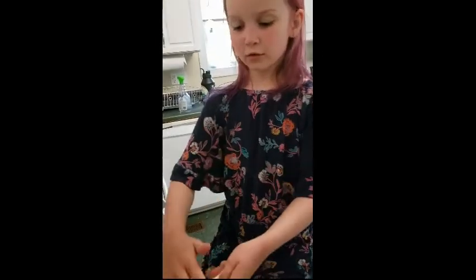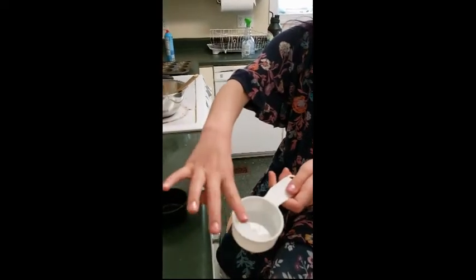You could make them have the same amount by piling it up, but in cooking you're supposed to make it right above the top. Like level.